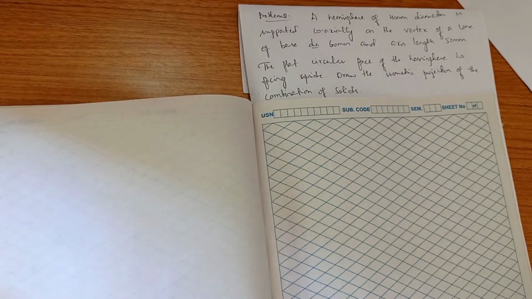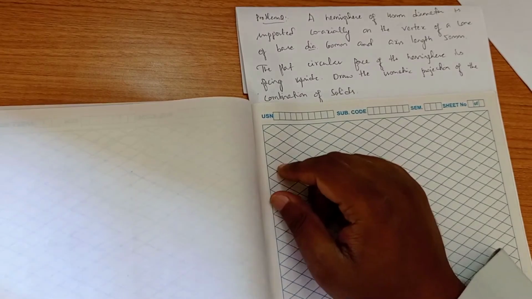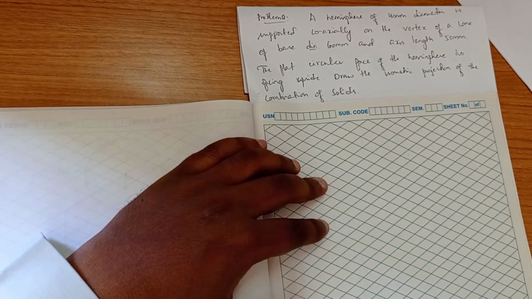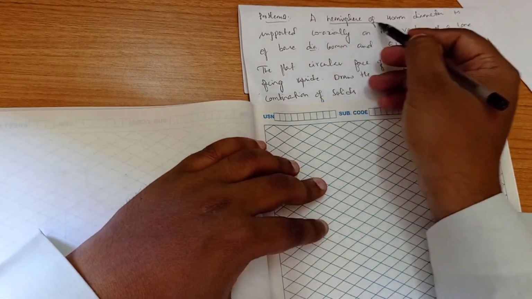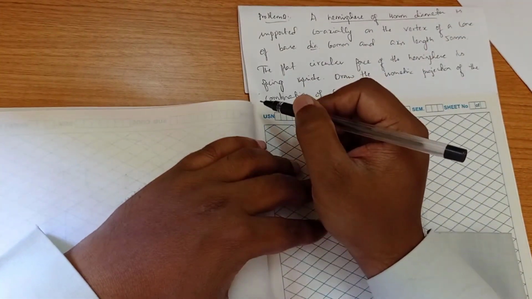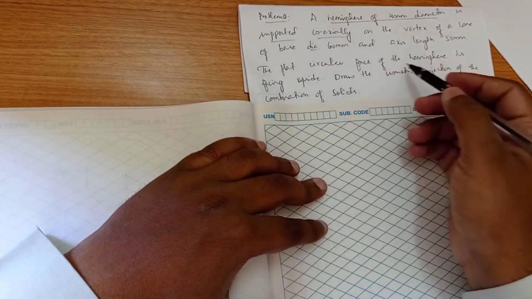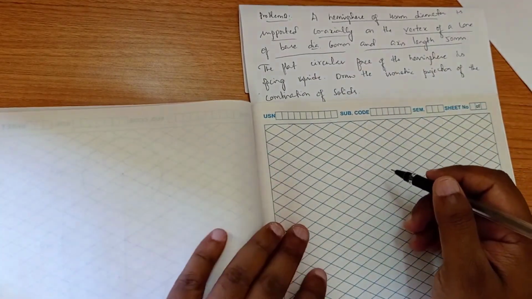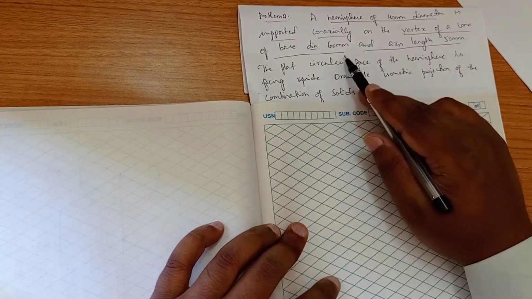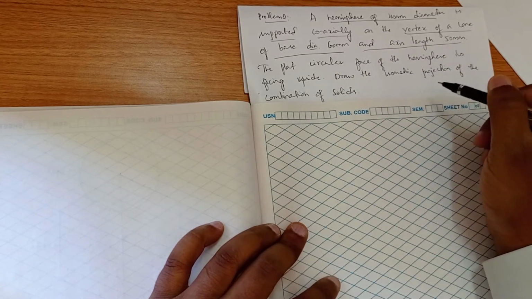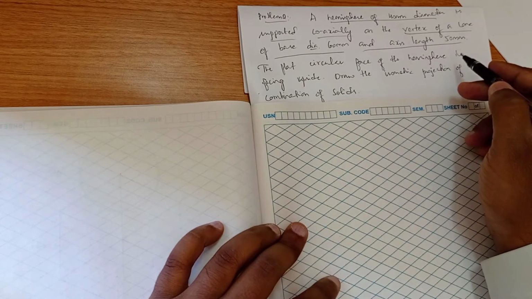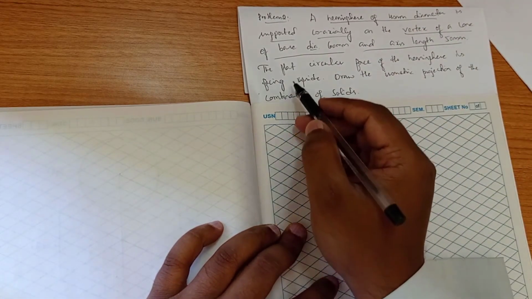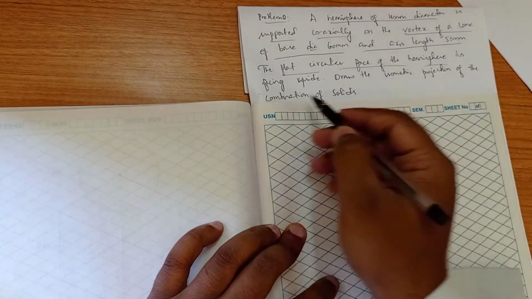You see the second problem in isometric projection. You can see in the question two solids are given. One is a hemisphere of 40 mm diameter. Hemisphere is nothing but the half part of the sphere, supported coaxially on the vertex of a cone. The second solid given is the cone, with base diameter 60 and axis length 50. So we have to construct the cone first, then the hemisphere. The flat circular face of the hemisphere faces upside.